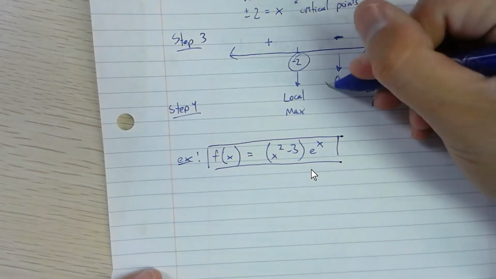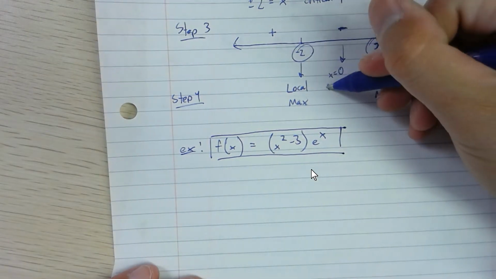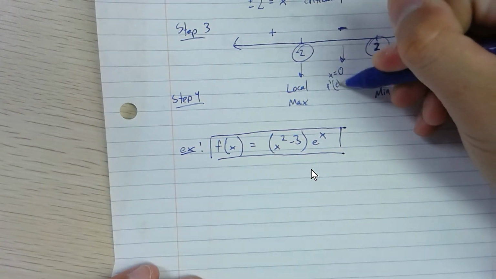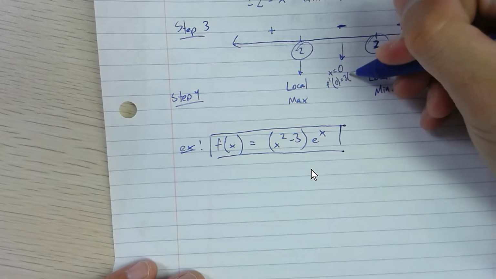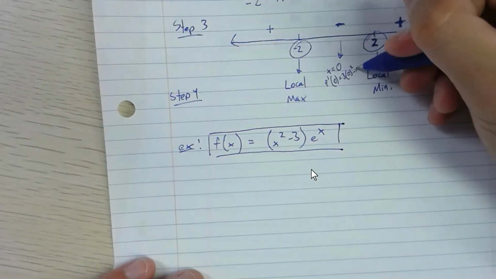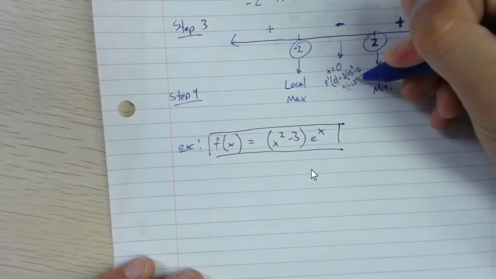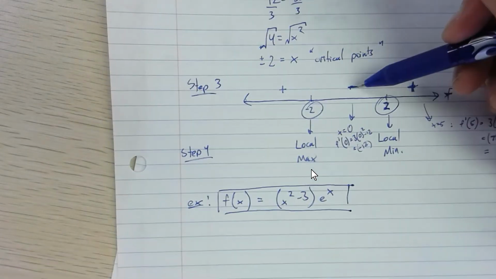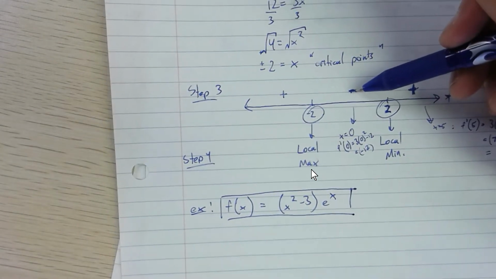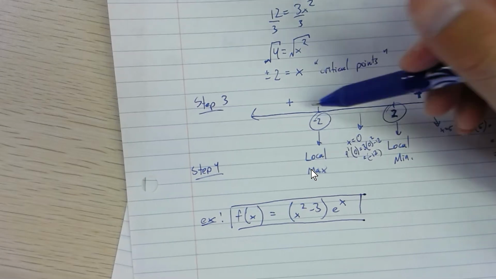That would have been x equals 0. I took f prime of 0, which is 3 times 0 squared minus 12. That gave me -12, so that's a negative number. So that's going to be negative, and this is going to be positive again.